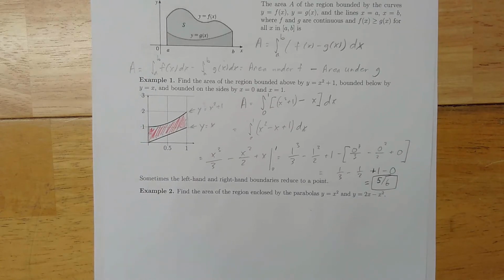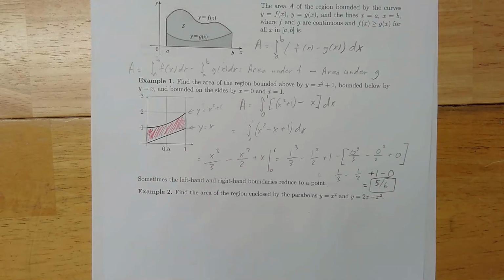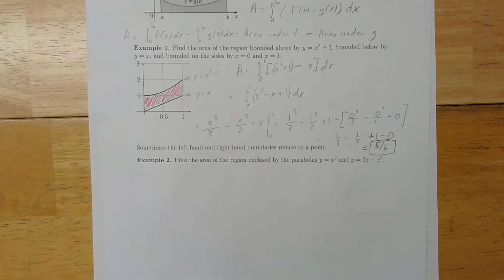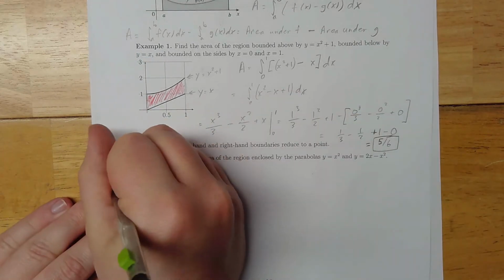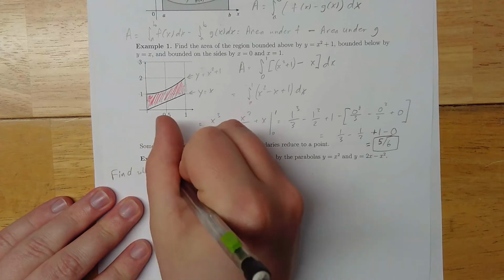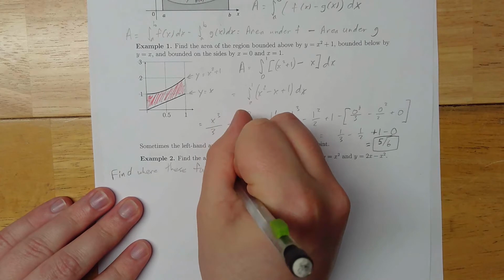So sometimes we are given these bounds, these a's and b's, and sometimes we want to go ahead and figure out where they intersect. So say we wanted to look at the area of the region enclosed by the parabolas y equals x squared and y equals 2x minus x squared. So first we need to find where these functions intersect.